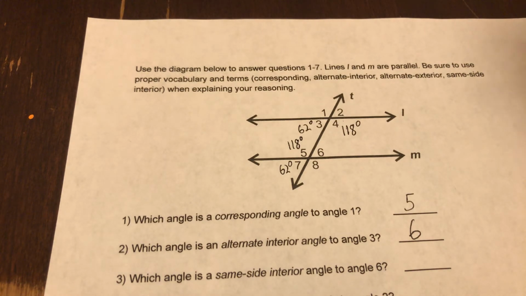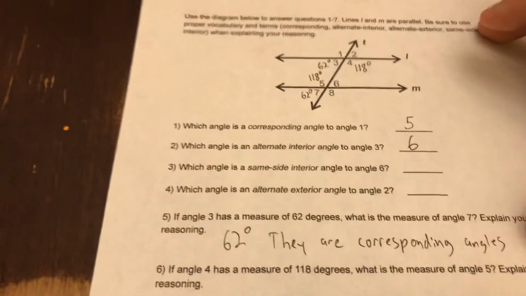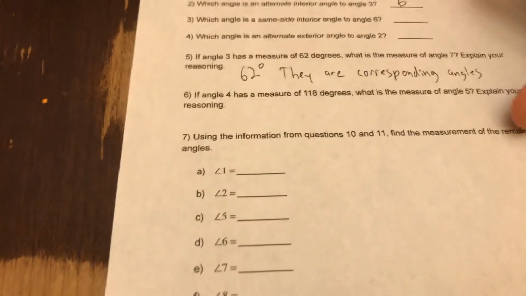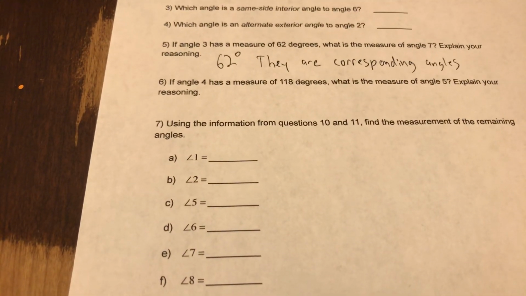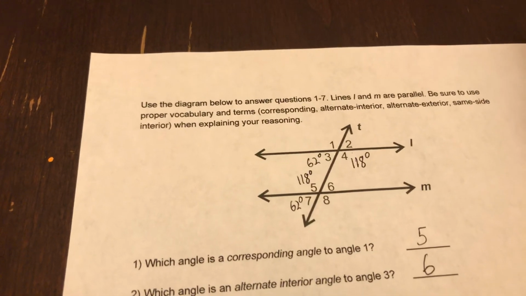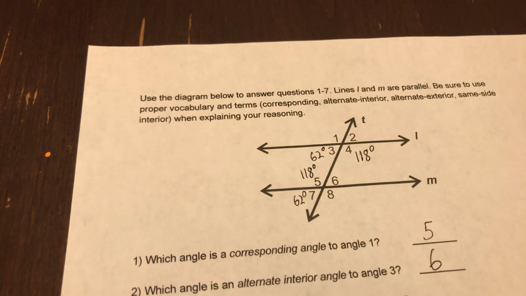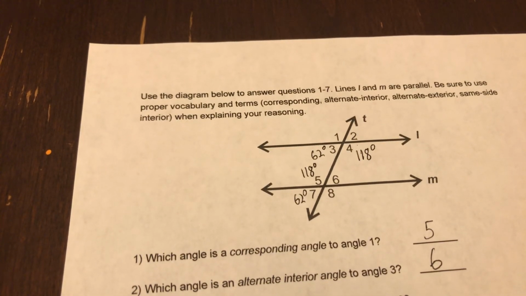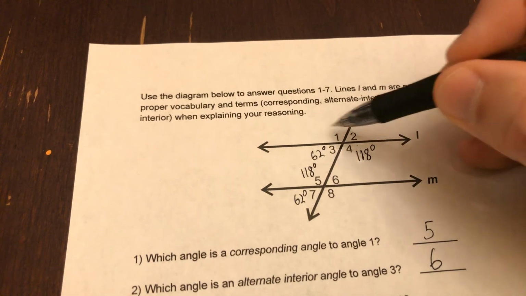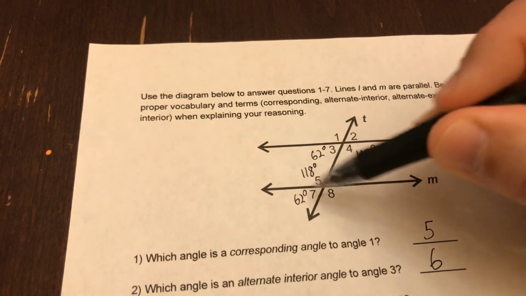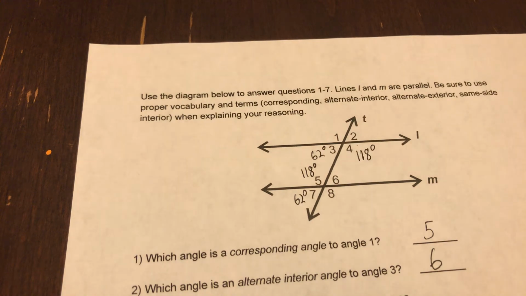Okay, so when we go down here on this bottom part, it tells us to use the information to find the measure of the remaining angles. You can use angle relationships to find the rest of these. I already have 4 of these filled in. As I said before, this set is an exact copy of this set, so you can use what you know.